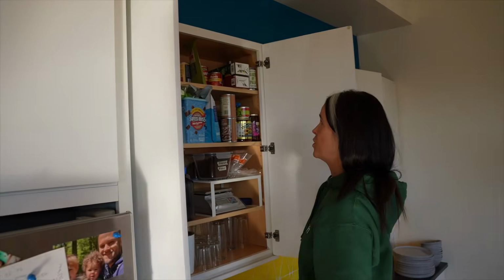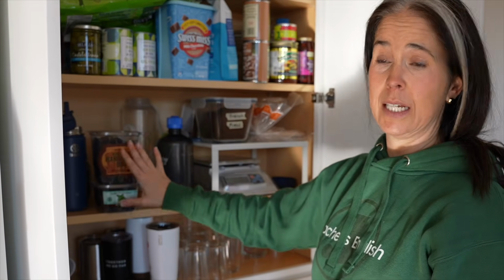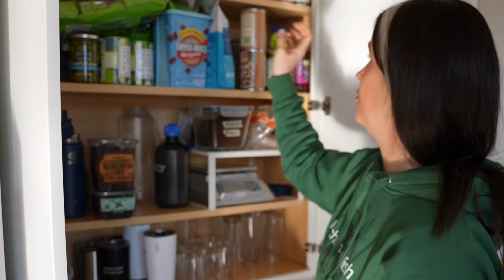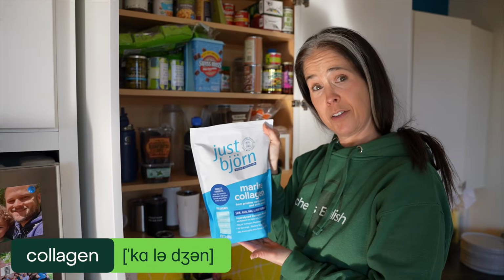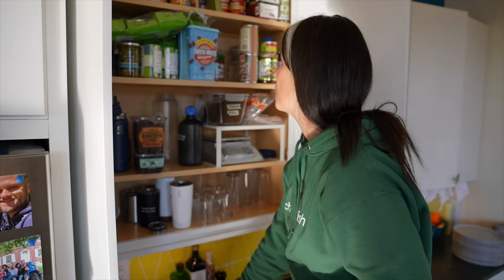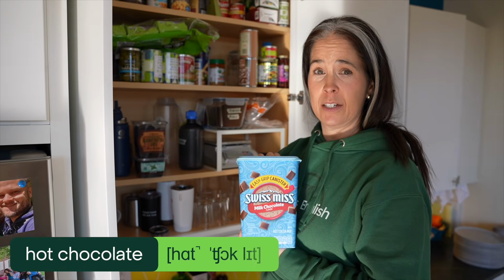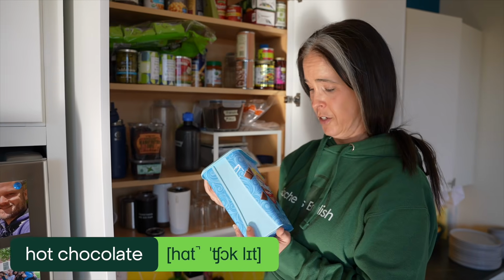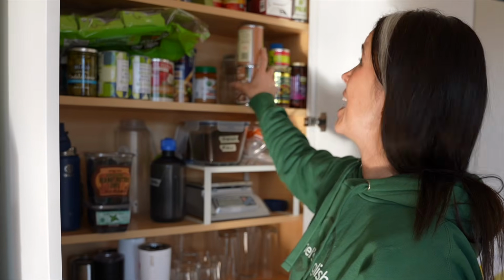Okay, so the top is where I put stuff that we maybe don't need quite as much. Chocolate definitely still on a grabbable shelf. But let's see, up here we have marine collagen for joint health, because I am a woman in my mid-40s and this is important. This is not my favorite hot chocolate, but the kids like it, so every once in a while as a treat.